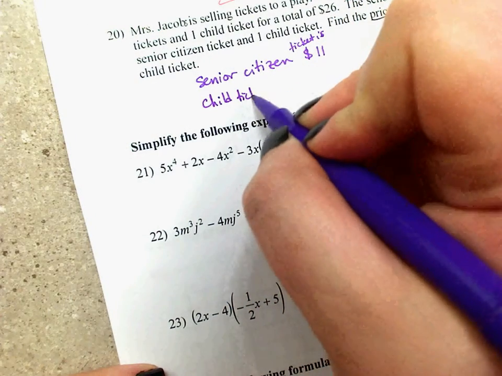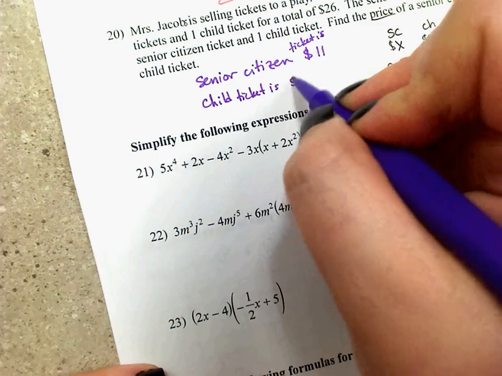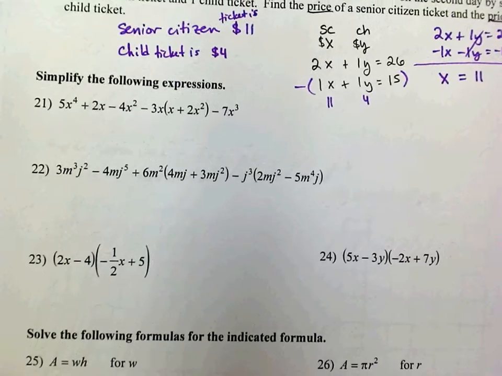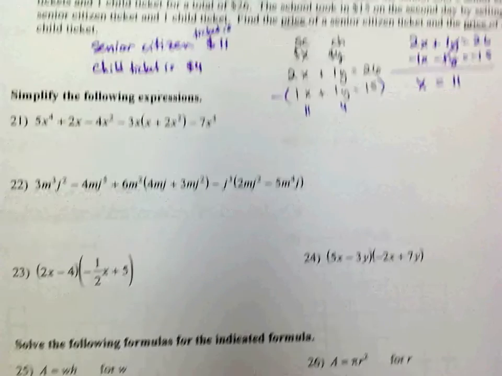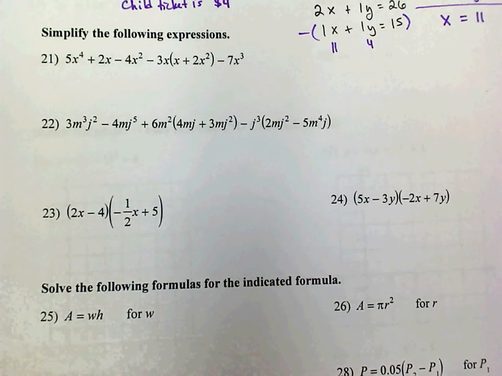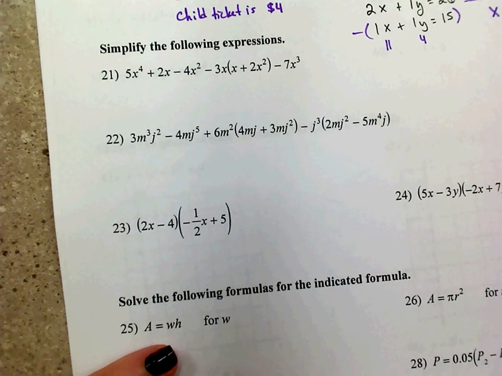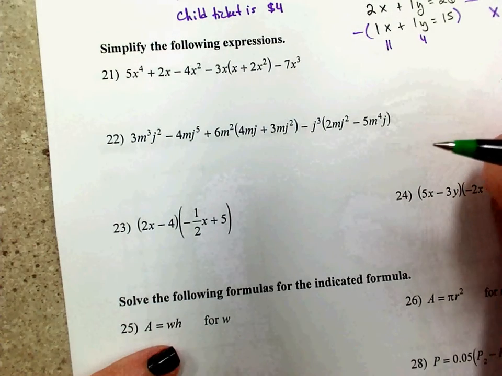Okay, simplify the following expressions. So on number 21, I want to simplify, and I have to remember the properties of exponents right quick. You can only add like powers with like powers. So there's really not much for me to do. I've got a power of 4, a power of 1, a power of 2, a power of 3, except for right here, where I've got a quantity being multiplied by negative 3x, so I need to distribute.